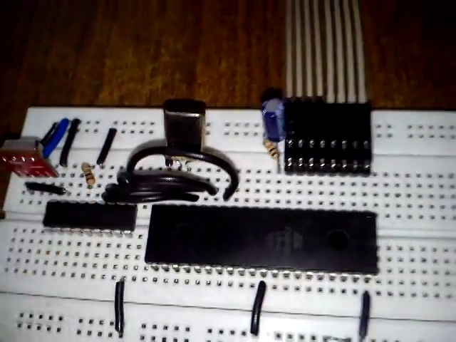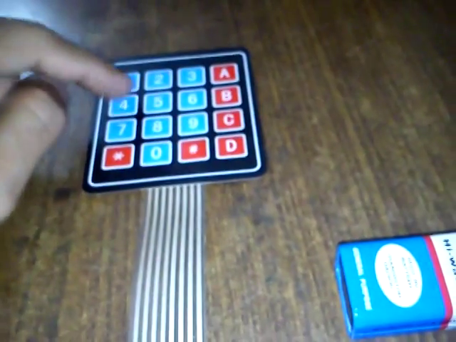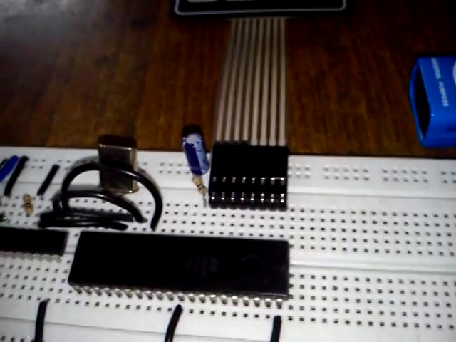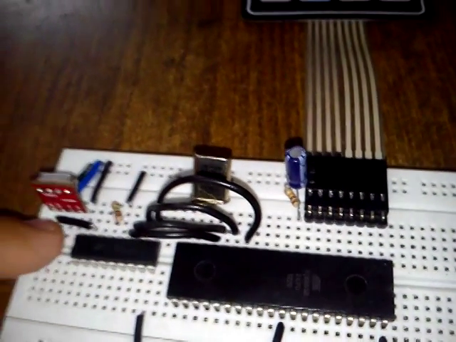What they do is they encode. You see there are 4 parallel wires, 1, 2, 3, and 4. These 4 parallel wires correspondingly get the data when I press these numbers, and they send it to this encoder, and then this encoder encodes it and sends it via one serial cable to this transmitter.